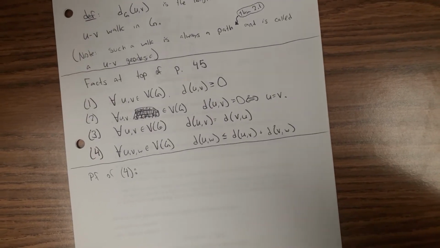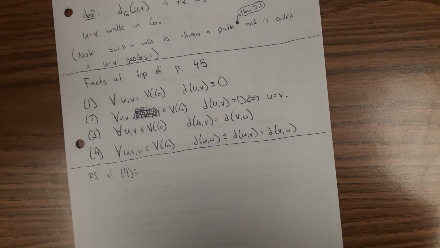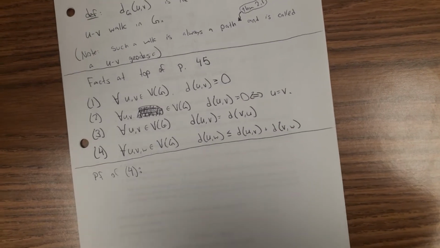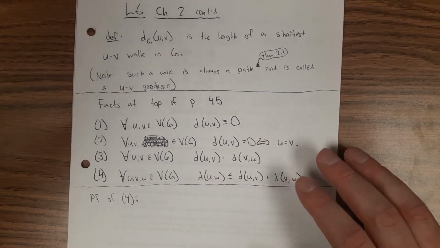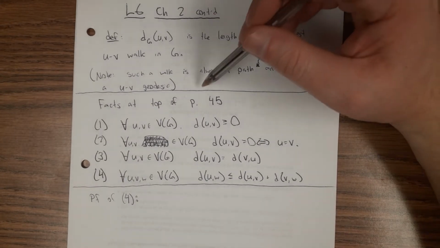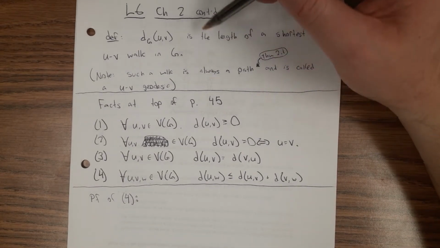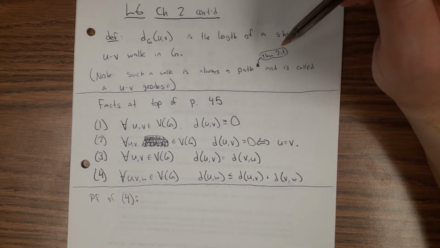Okay, so I'm going to talk more about Chapter 2 today. I'm going to define distance again, which I have already done, but if you notice, what I'm actually writing is slightly different. It's still the same definition, but what I wrote is a bit different.